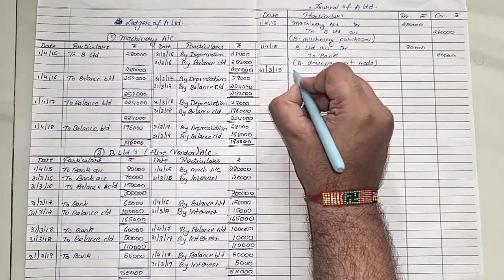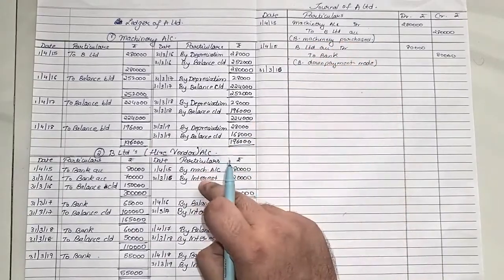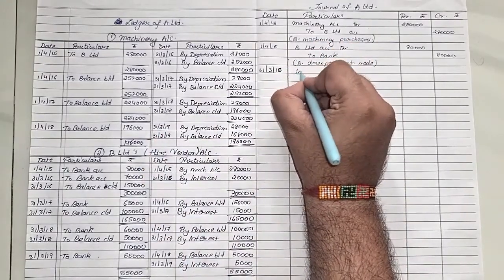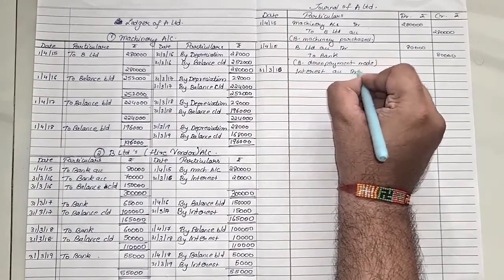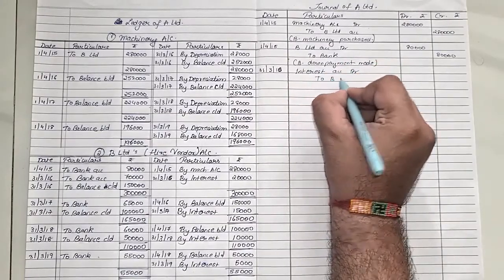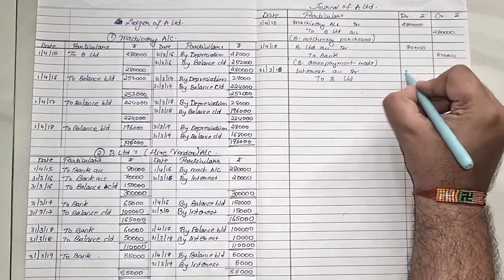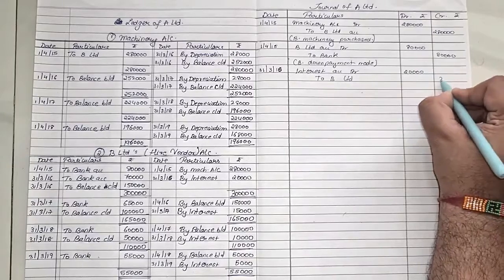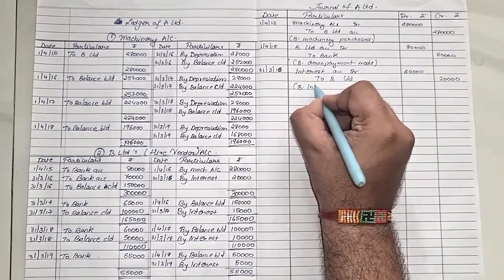So 31st March 2016 it will be. Okay, so interest, it will be interest to B Limited. Interest account debit to B Limited, amount is 20,000, being interest charged.